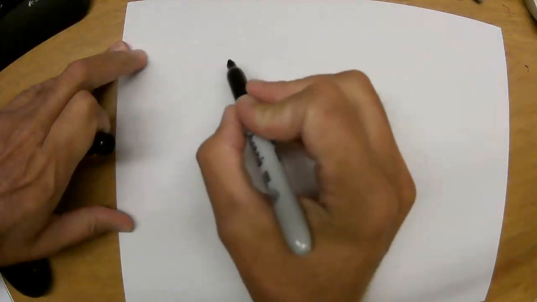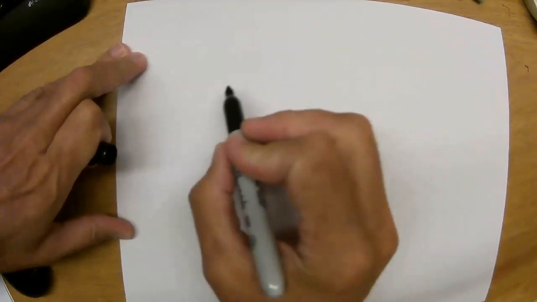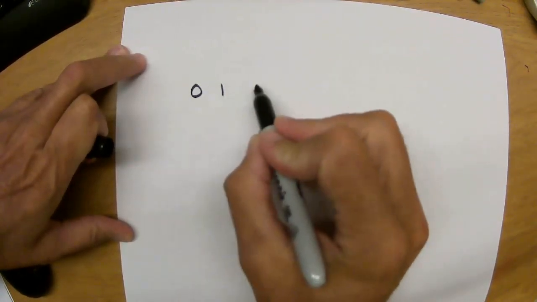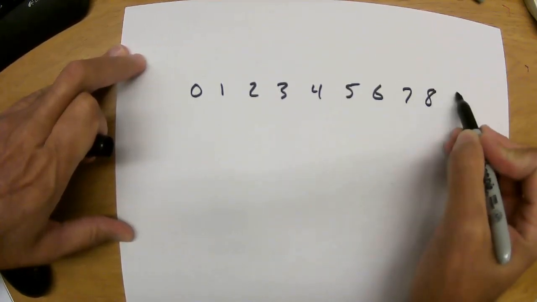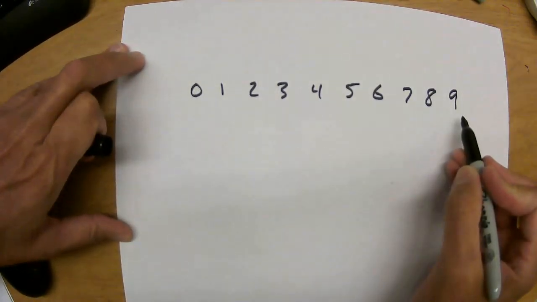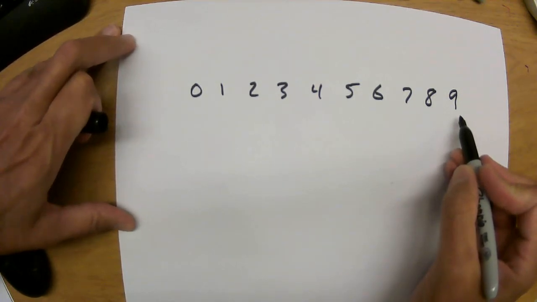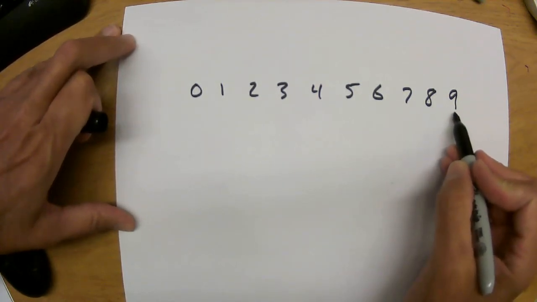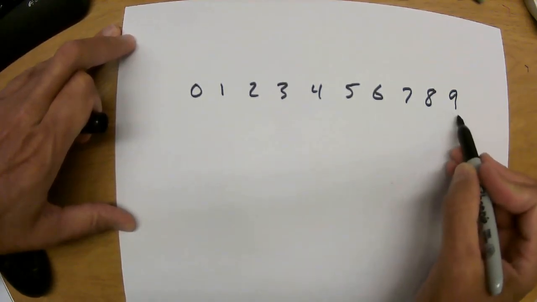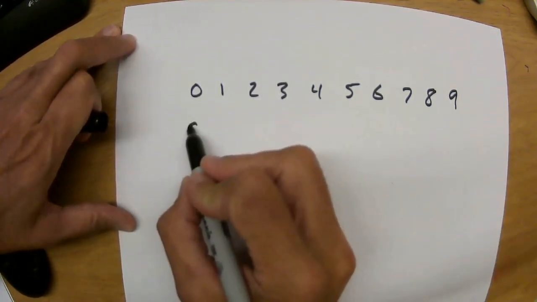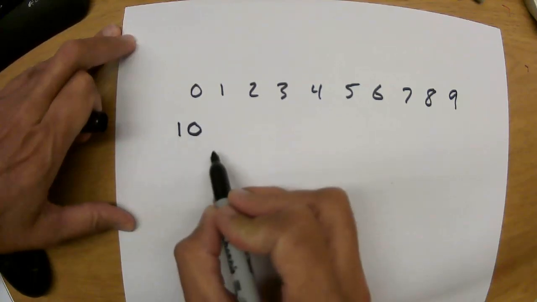So this is just our decimal system. Remember, we just count like 0, 1, 2, 3, 4, 5, 6, 7, 8, 9. And in the decimal system, you have 10 symbols. And so by the time you get to the digit 9, we don't have any more symbols. So in order to make a number larger than 9, the 9 rolls back to 0, and then we add a carry.